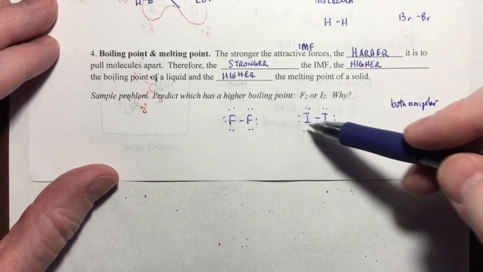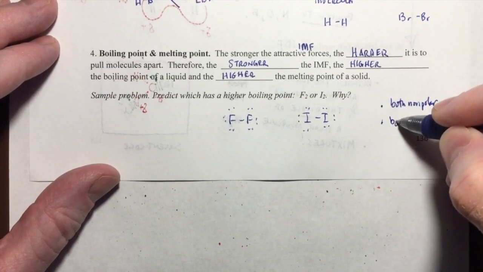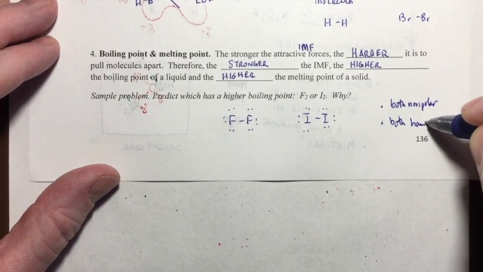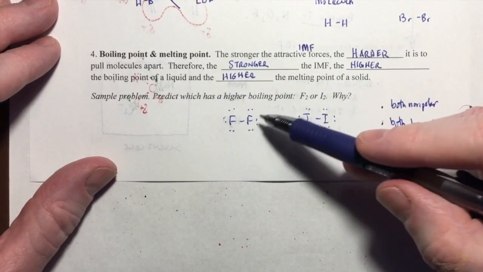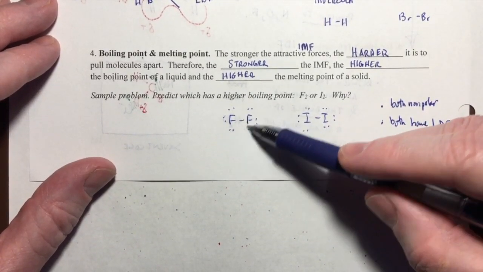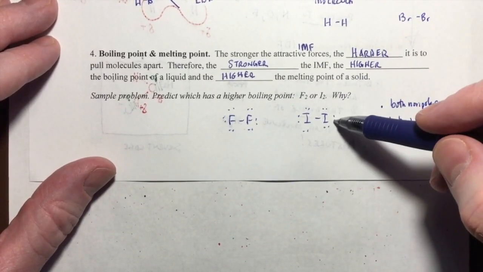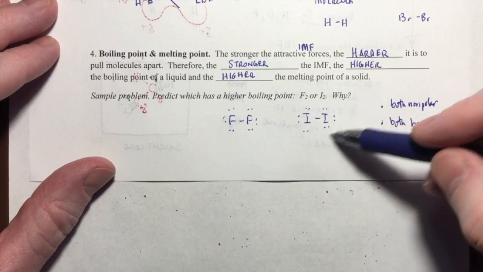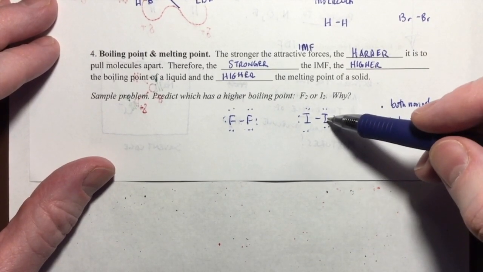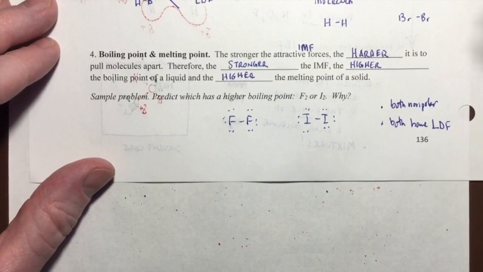So what is the strongest IMF? The strongest IMF for both is London dispersion forces, right? The strongest and only IMF that this molecule will have with its neighbor is the London dispersion force. The only and therefore strongest IMF that this molecule will have with its neighbor molecule is also a London dispersion force.